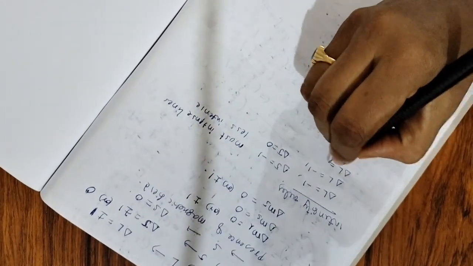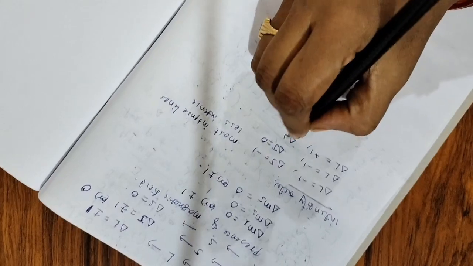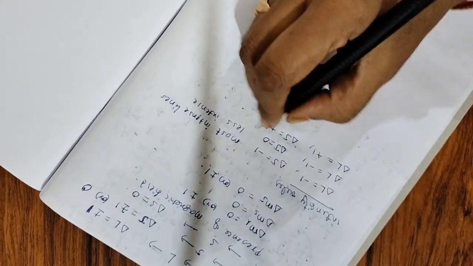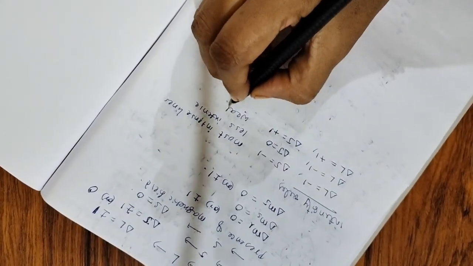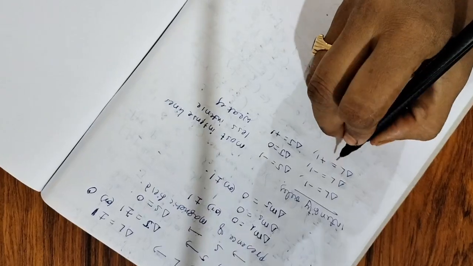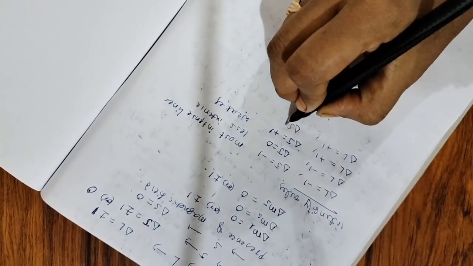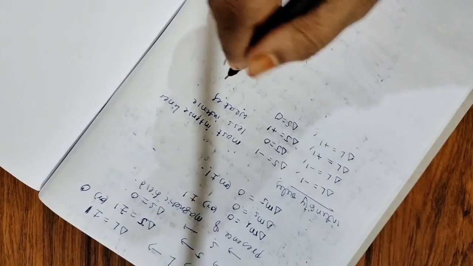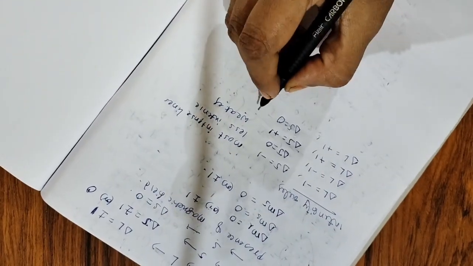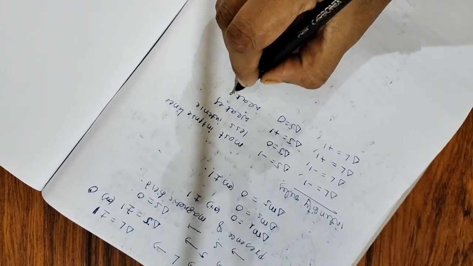If delta L is equal to plus 1 and delta J is equal to plus 1, we will get a weaker spectral line. If delta L is equal to plus 1 and delta J is equal to 0, we will get a weaker line.